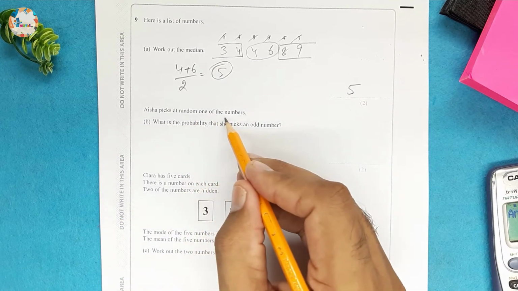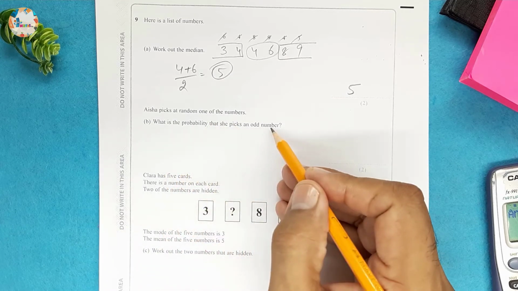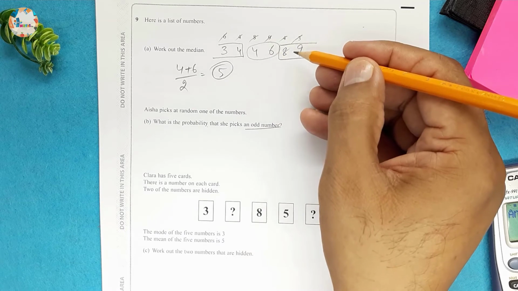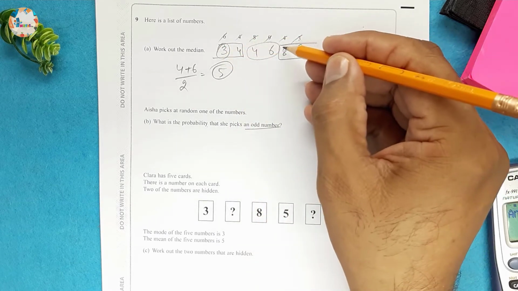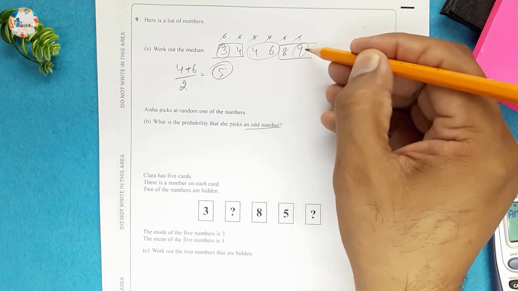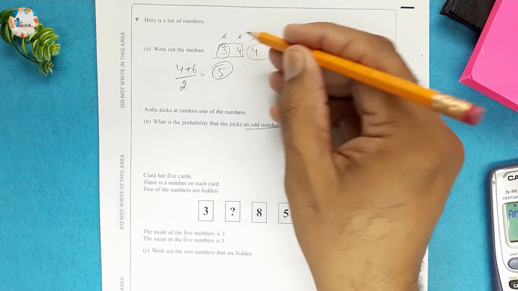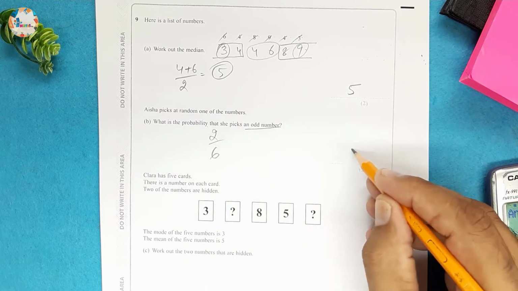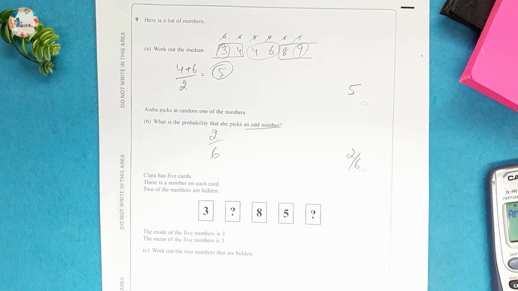Aisha picks at random one of the numbers. What's the probability that she picks an odd number? So the odd numbers are 3 and, what else? 9 is an odd number. So 2 out of 1, 2, 3, 4, 5, 6. So 2 by 6 will be the probability. 2 over 6 is the unsimplified probability.